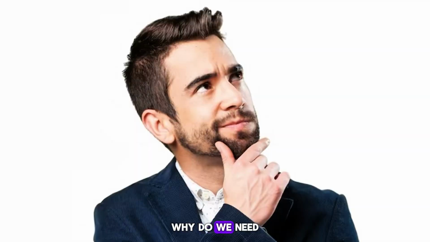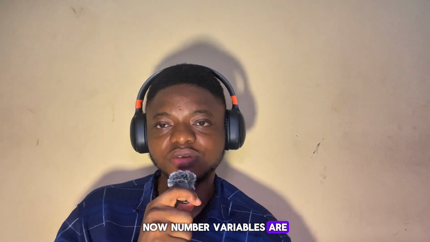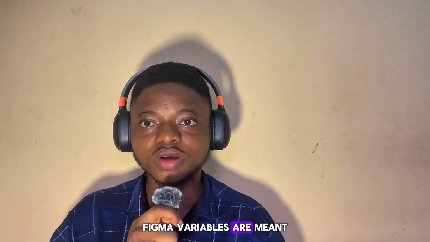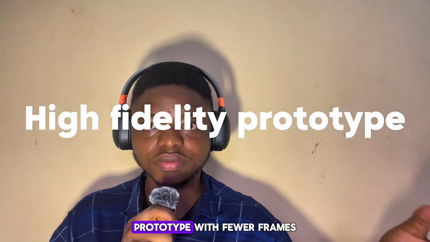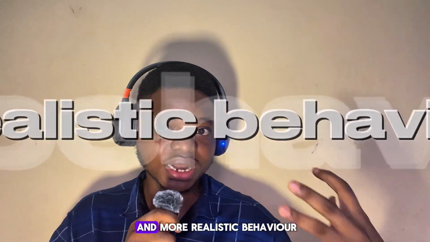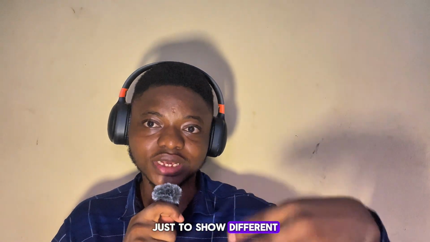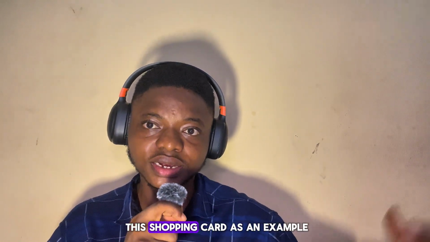So first, why do we need number variables? Number variables are very powerful because they help your design behave like a real product. They are meant to help you build high fidelity prototypes with fewer frames and more realistic behavior. Instead of making separate frames just to show different quantity states, you can store a number once, update it with interactions, and let the prototype respond automatically. So now let's use this shopping card as an example.